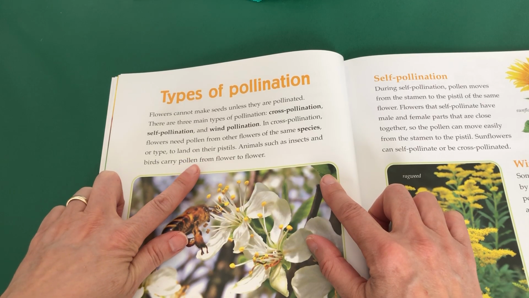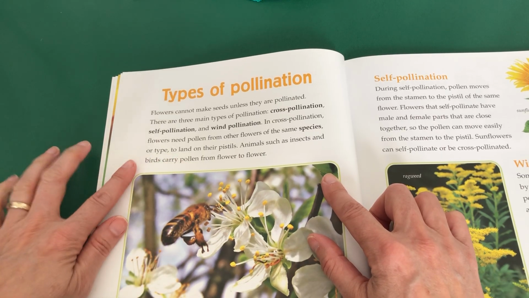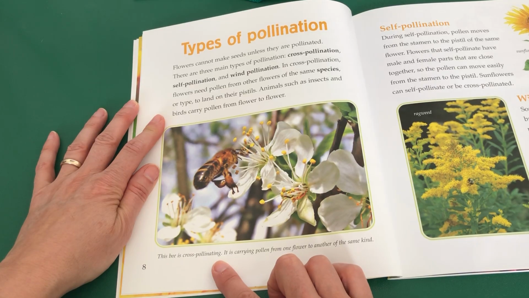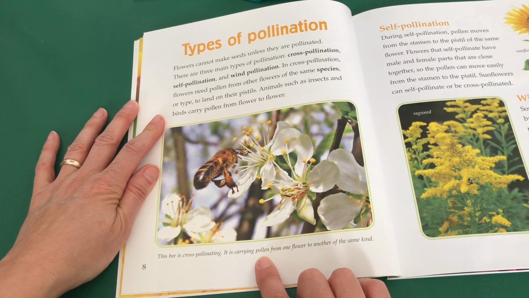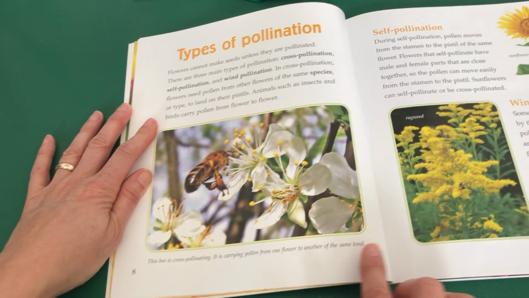Animals such as insects and birds carry pollen from flower to flower. This bee is cross-pollinating. It is carrying pollen from one flower to another of the same kind.